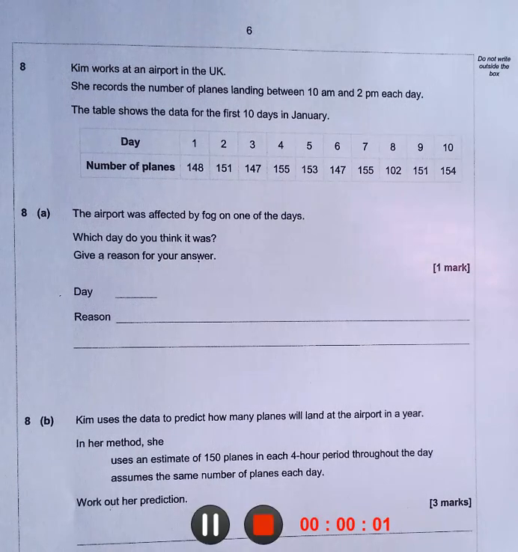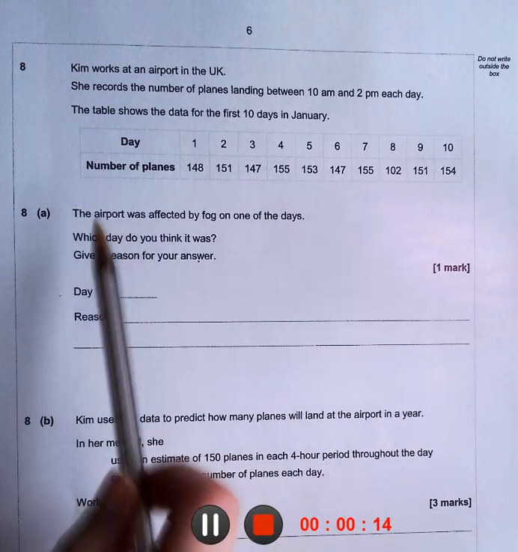Question number 8. Kim works at an airport in the UK and she records the number of planes landing between 10 a.m. and 2 p.m. each day. The table shows the data for the first 10 days in January. This is the data.